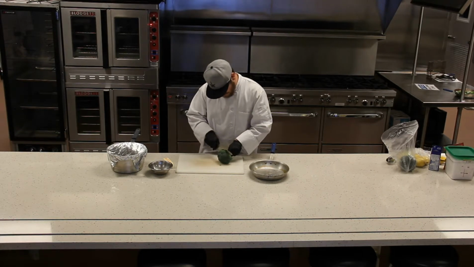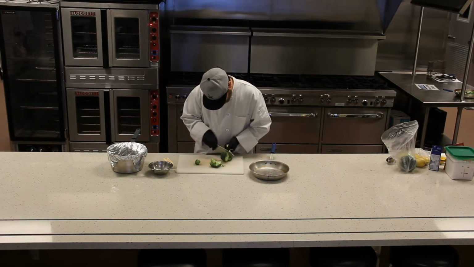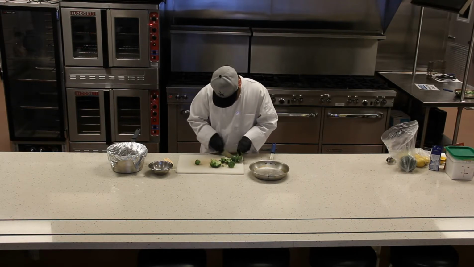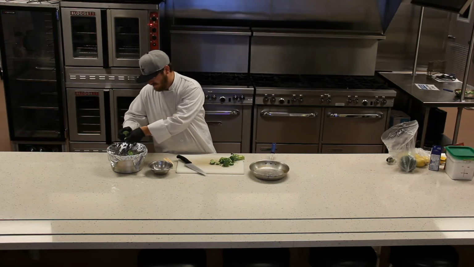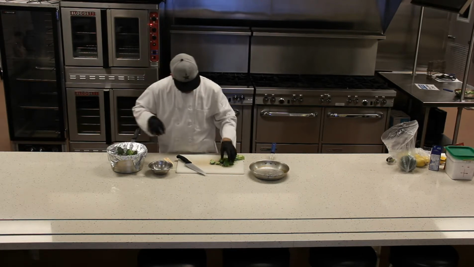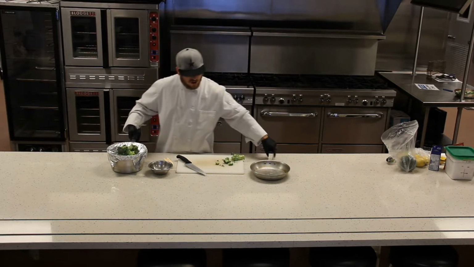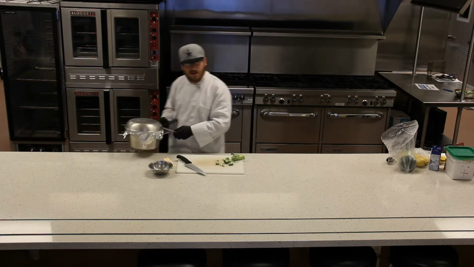So what I'm going to be doing is taking the pieces off, then we're just gonna be breaking them up real fast. Then I'm gonna throw it on the stove and start the steaming process, and then saute them in the garlic butter.